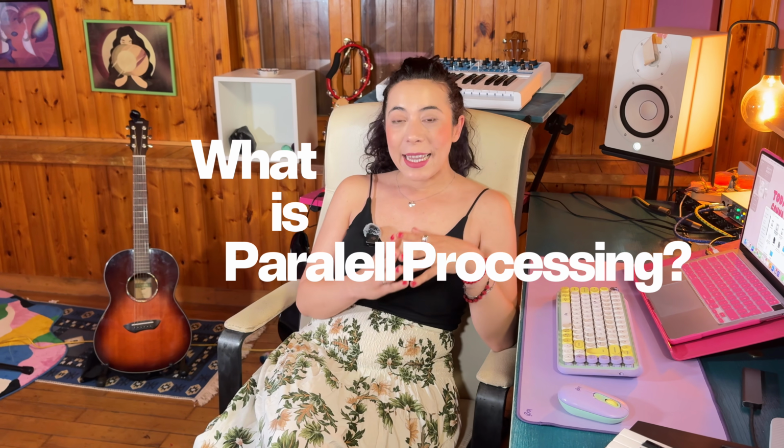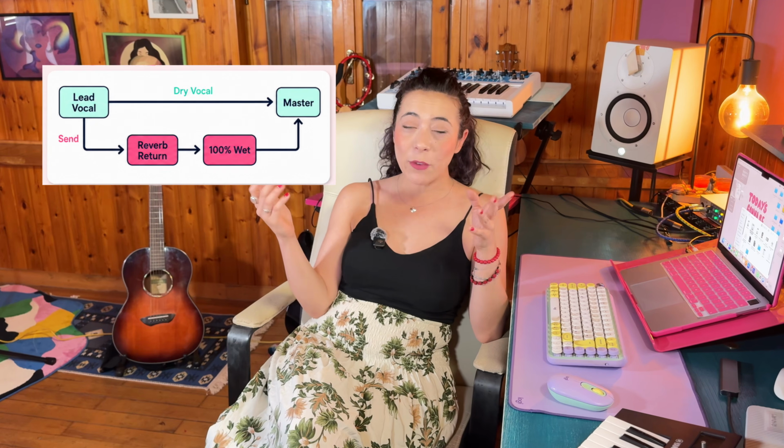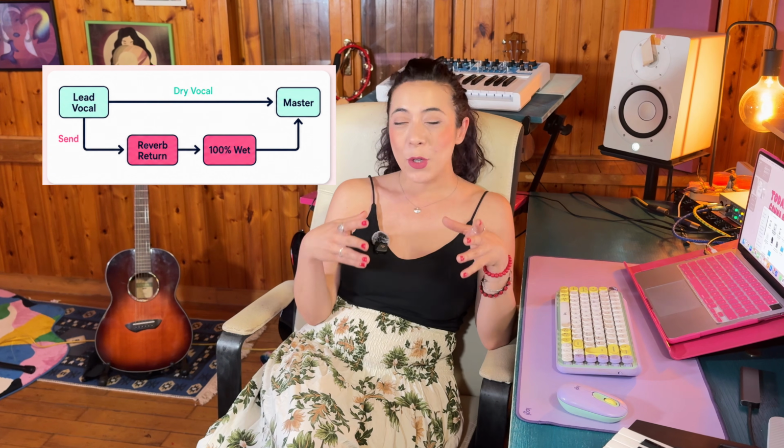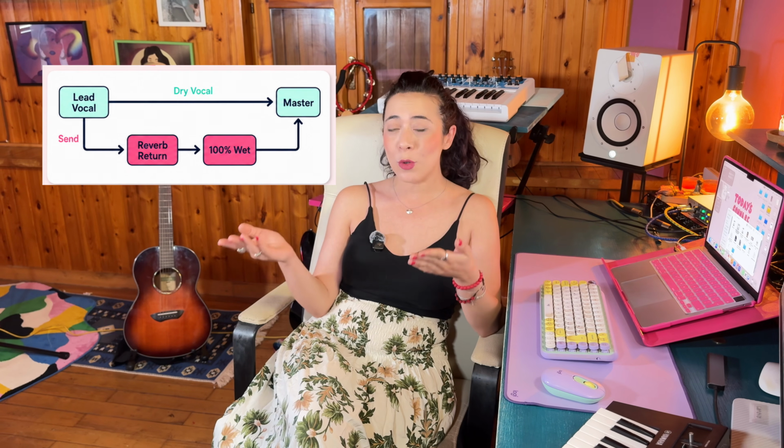What is parallel processing? Parallel processing is a mixing technique that allows your original track to be blended together with a very wet track. Instead of applying, let's say, a reverb directly onto your vocal track, you instead create a parallel channel that sends that effect in a 100% wet way, but in a more controlled blend.